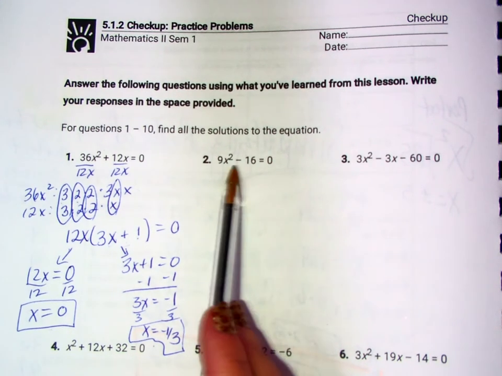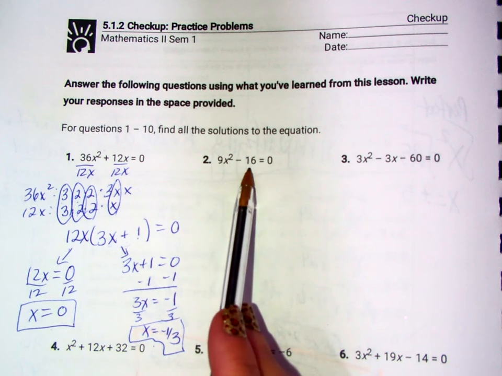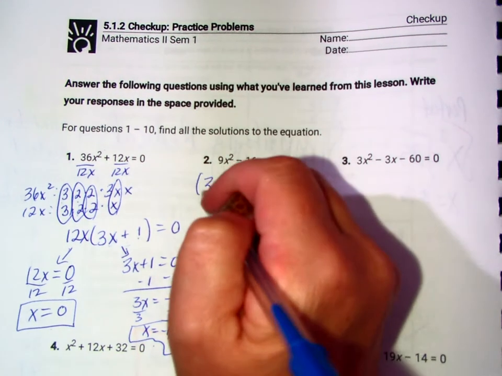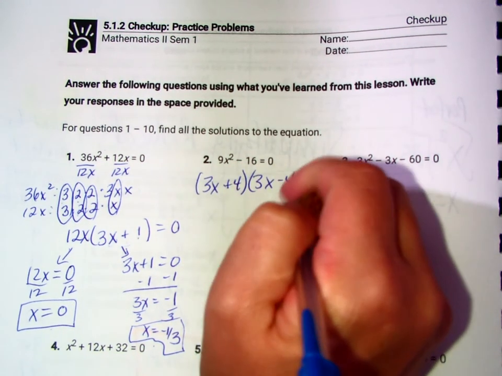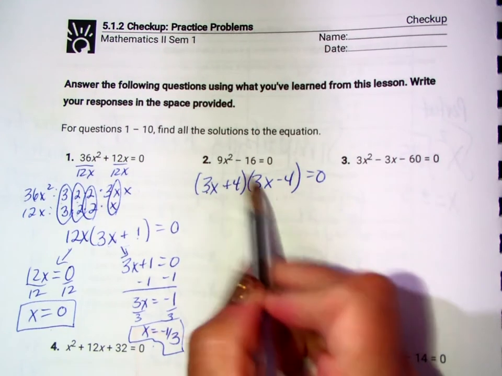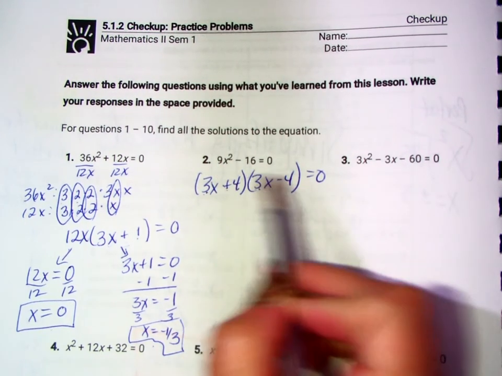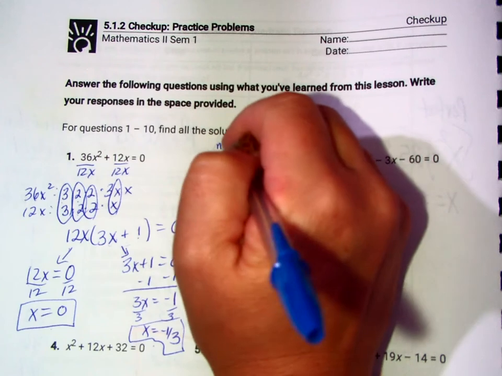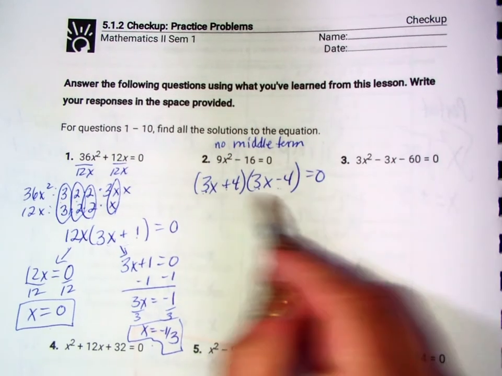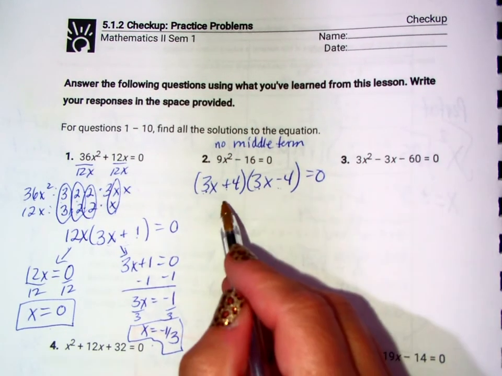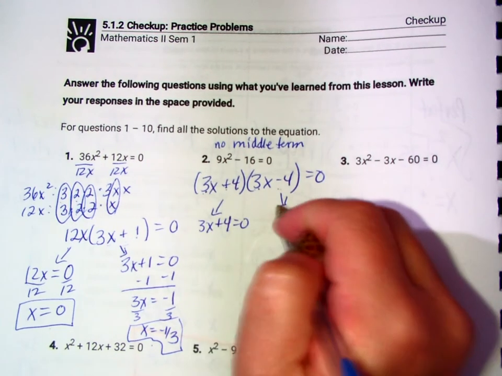Okay, look at this. This looks like the difference of two perfect squares. Notice 3 times 3 is 9, 4 times 4 is 16. So 3x plus 4 and 3x minus 4. Again, 3 and 3 makes 9, 4 times 4 makes 16. We need one plus and one minus because there's no middle term, and we need those middle terms to cancel out. So now I have factored. Once I've factored, I set each piece equal to 0, and I solve.